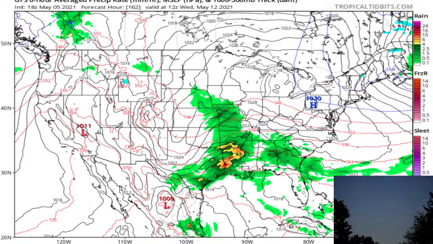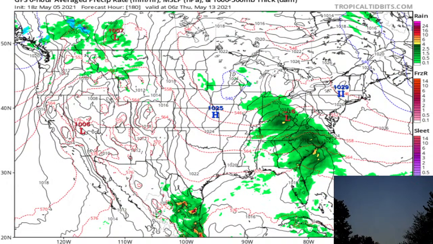Then we go to pretty strong convection in eastern Texas. That would be Wednesday, 12Z, like 7 a.m. Central Time, May 12th. So on Wednesday, May 12th, possible severe weather in eastern Texas, Louisiana and Arkansas, and pretty much our Gulf states just getting hit again right there.